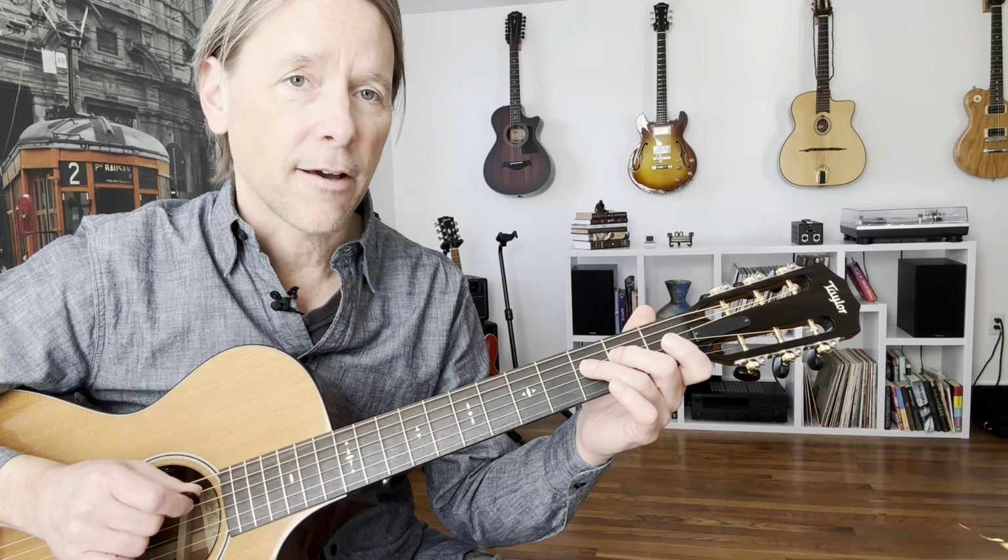In that position, however, we're going to learn the actual C scale. So you would start on C, and this would be measure 10 if you're following along. And you would play up the scale like this: C, D, E, F, G, A, B, C. And you go backwards: C, B, A, G, F, E, D, C. C, D, E, F, G, A, B, C.